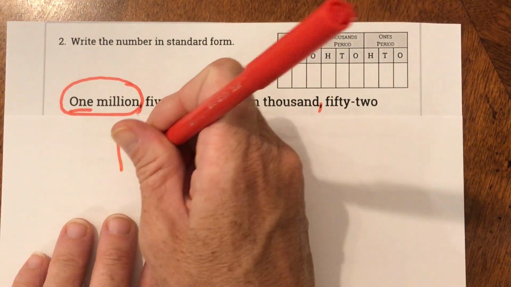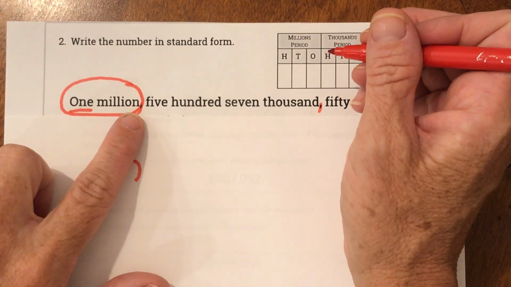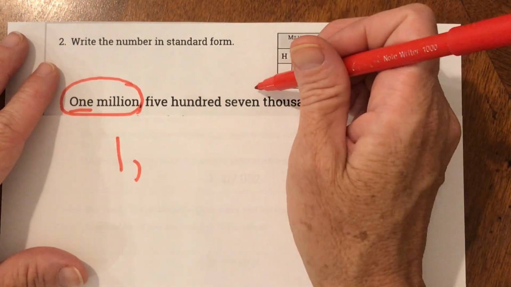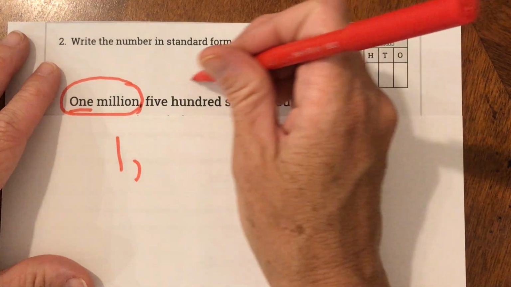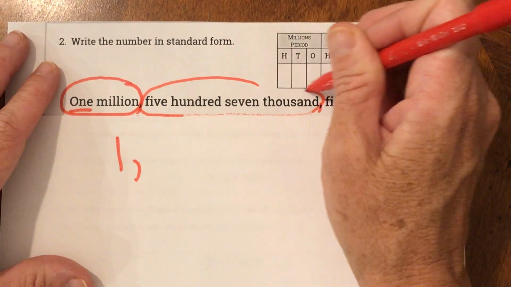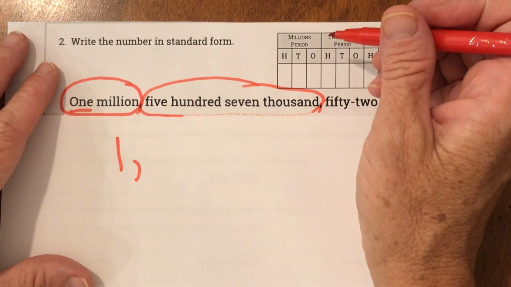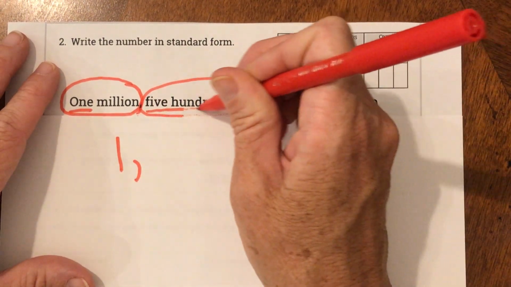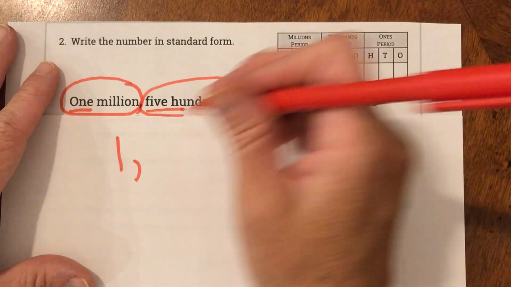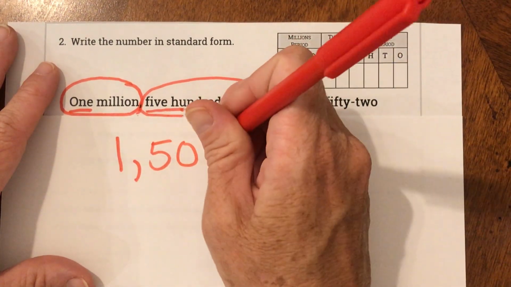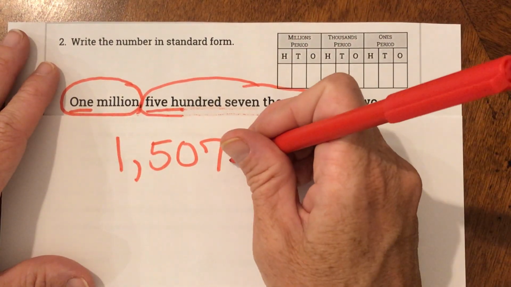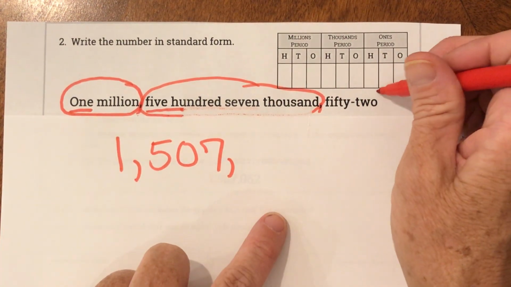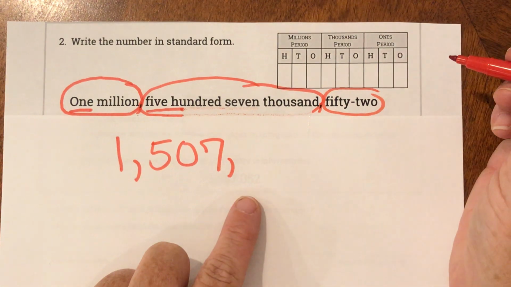So I'm going to put a 1 and a comma. Then I have 507,000. So that's a period. 507,000. So my number is 507. So how would I write just 507? 507, and then 1,000 is the period. And then my last one is 52.